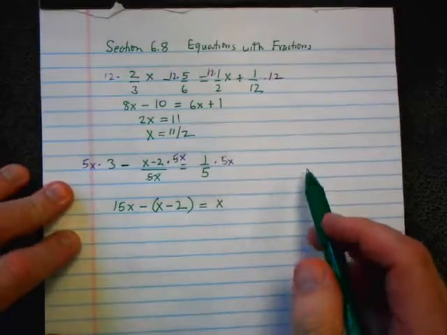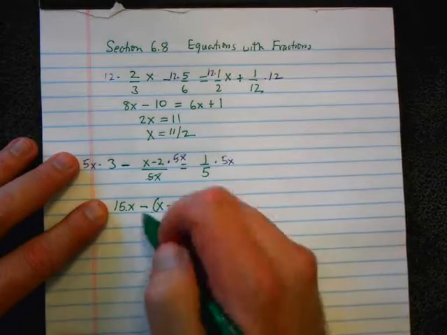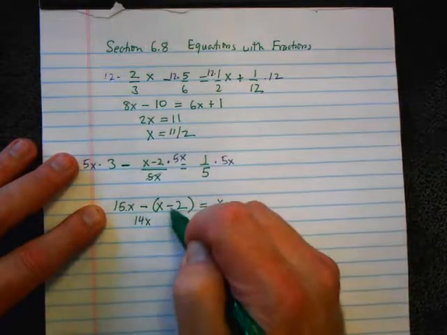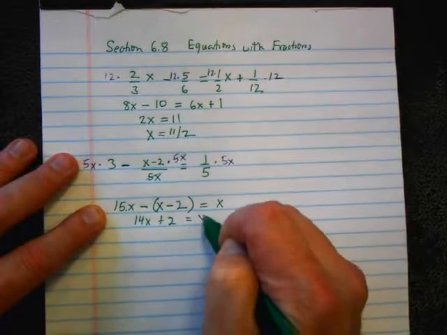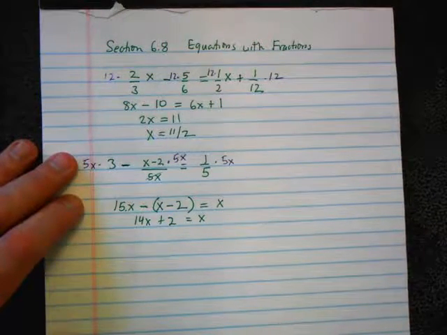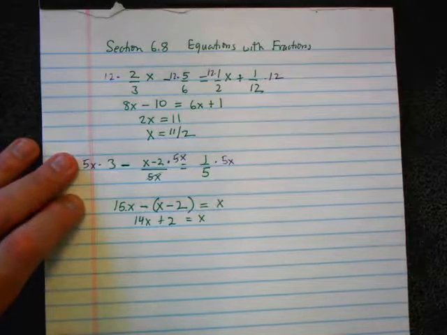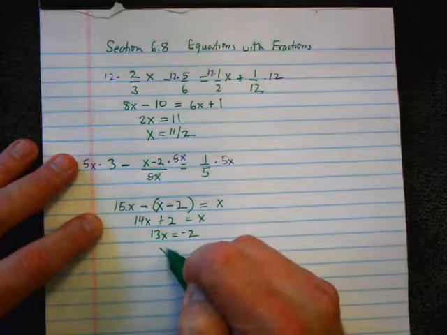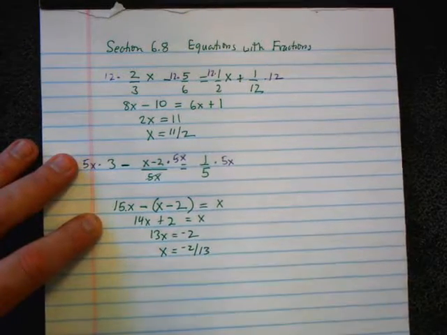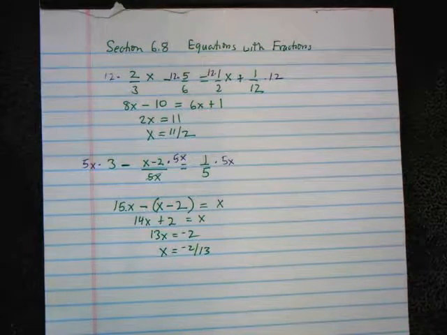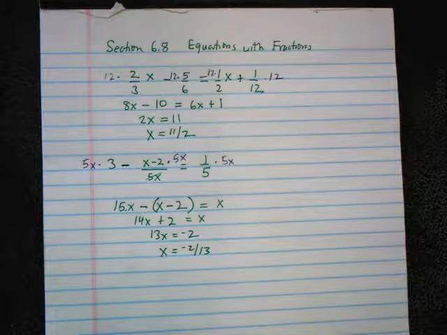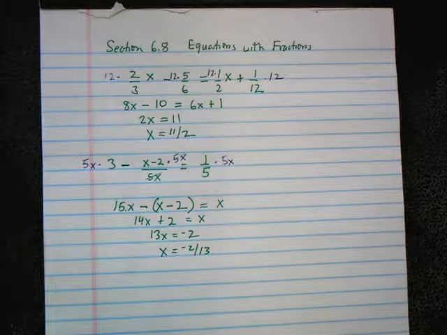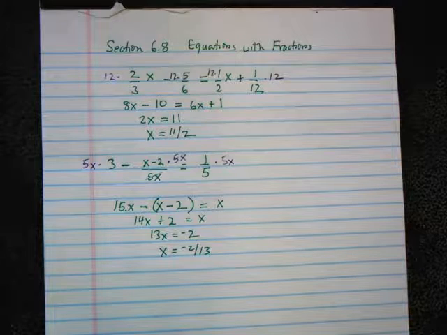All right, so simplifying, 15x minus x, that's 14x. Minus a minus becomes a plus 2 equals x. And once again, at this point, it should be very simple. 13x equals negative 2. So x is negative 2 over 13. And again, I would greatly prefer the fraction form on this one. The decimal would be a repeating decimal of some sort. I'd much rather leave it as a fraction. Questions on that one?